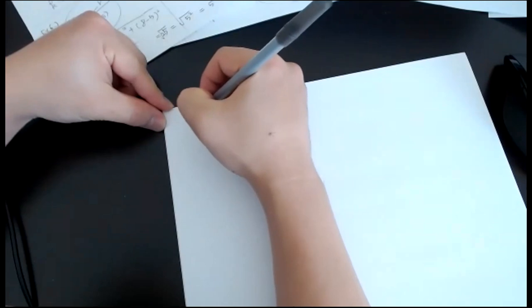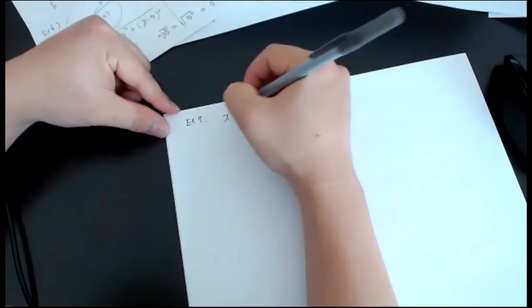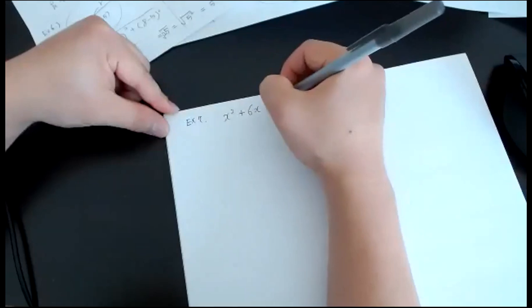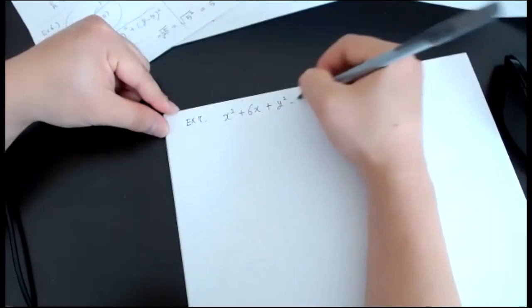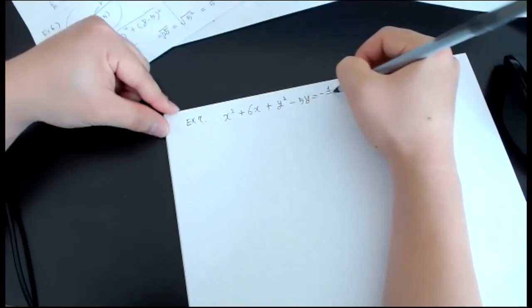But let's see example 7: x squared plus 6x plus y squared minus 5y is equal to negative 1/4.